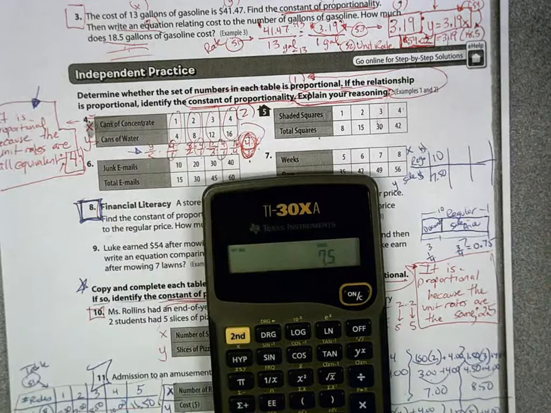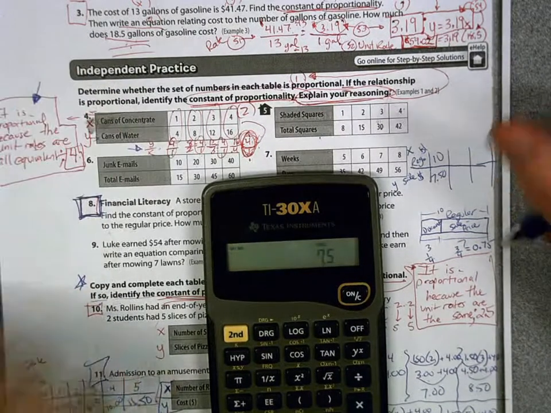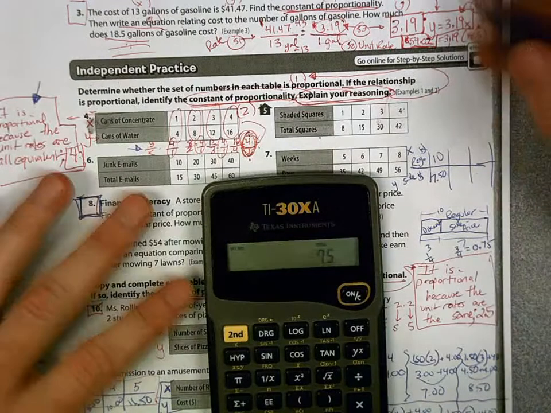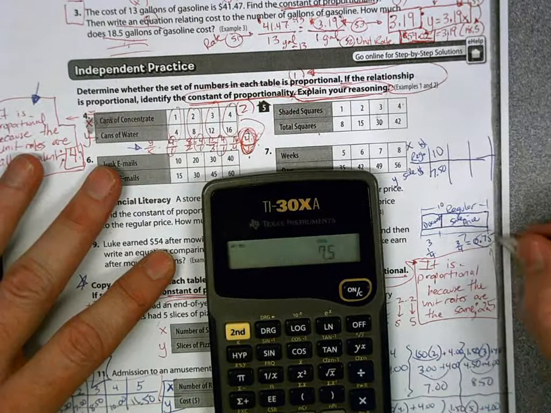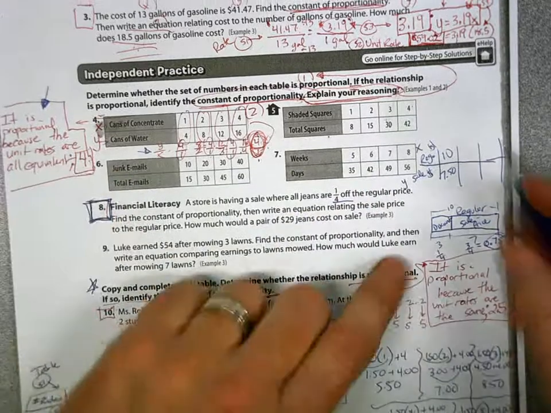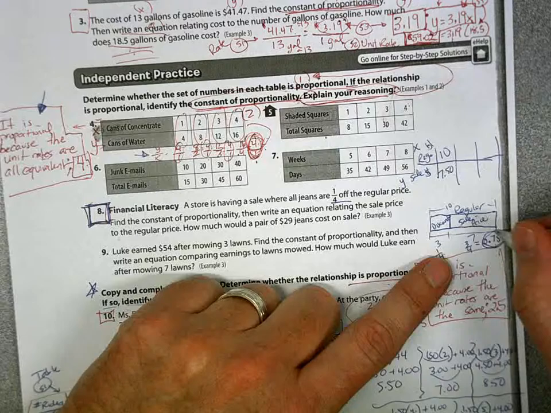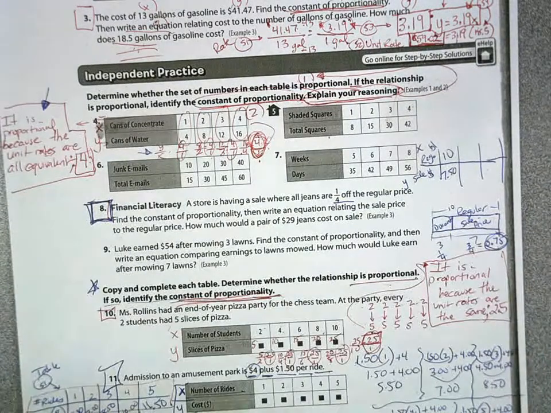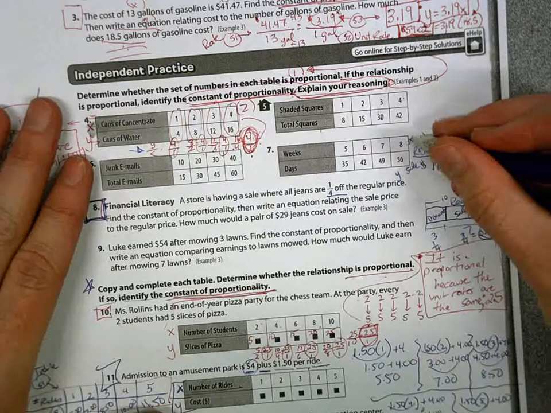So the main point is we're taking the regular price and multiplying it with this. So this is our constant of proportionality. If this is X and this is Y, here's what we have.